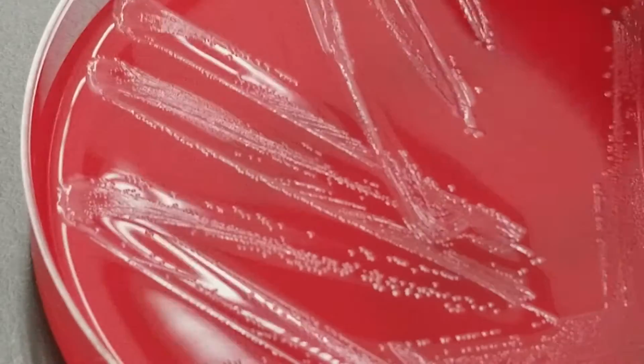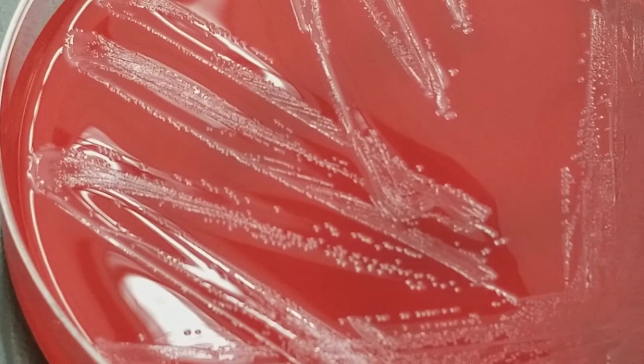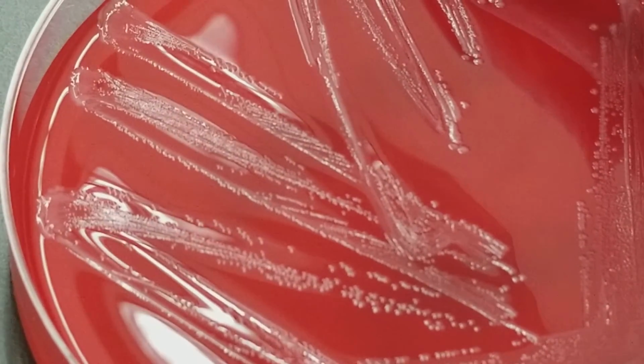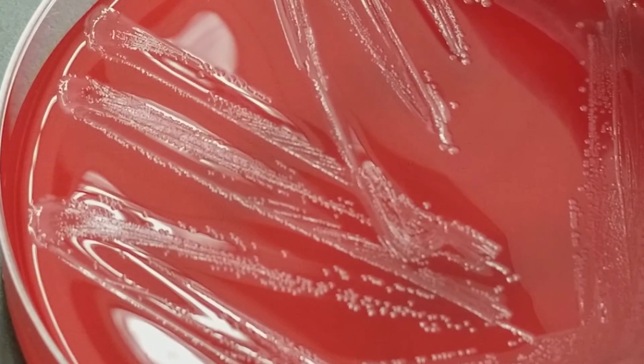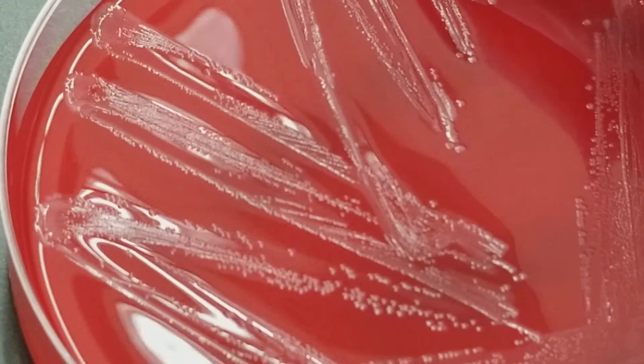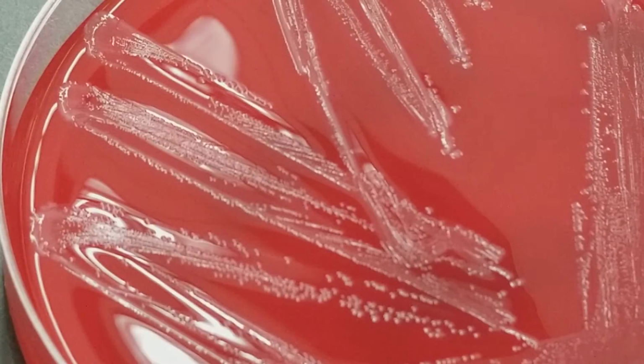This one is from a butt. I don't know. I think it would be around the anus. I'm assuming it's a swab. It doesn't really say what the type of specimen is, just says it's a buttock. So it could be some type of boil or something on the buttock, but I would think that this is most likely from a pregnant woman. So this is actually group B strep.